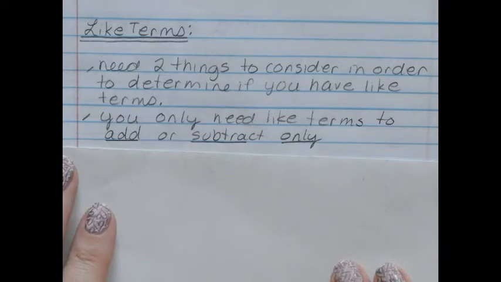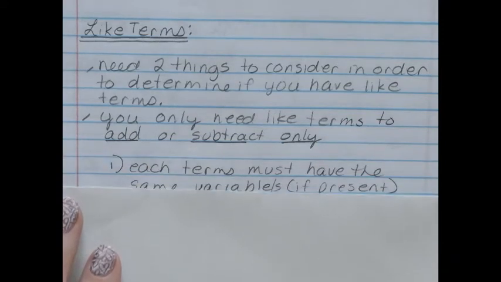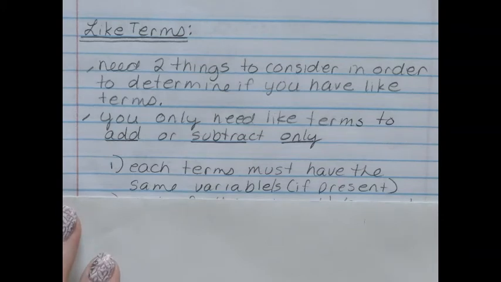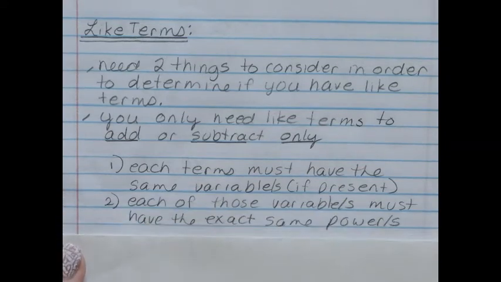Let's look at these two things to consider. The first thing that we need in order to be considered a like term is that each of the terms must have the same variables if they're present. Now it can be one or more variables. The second thing you have to consider is that each one of those variables must have the exact same powers. With those two, you can then determine if something is a like term or not. It's not just a variable, it is the power on the variable that also makes it a like term.